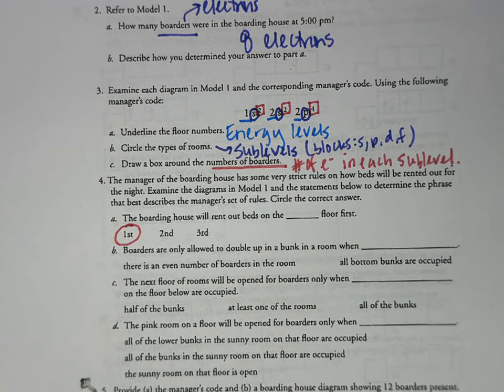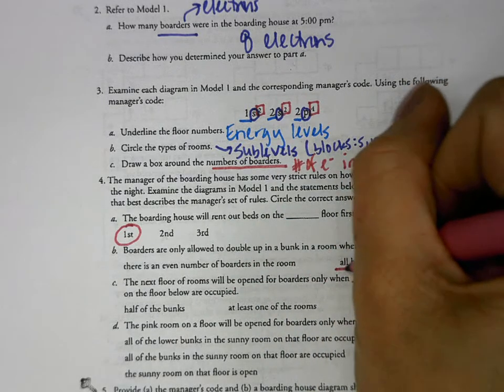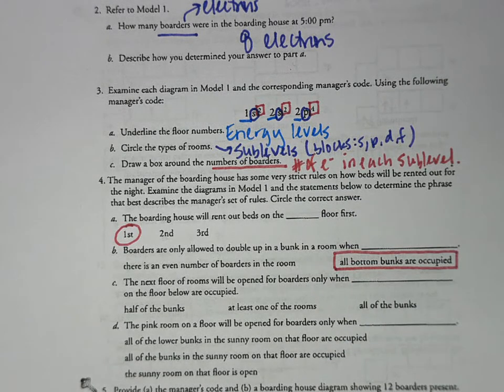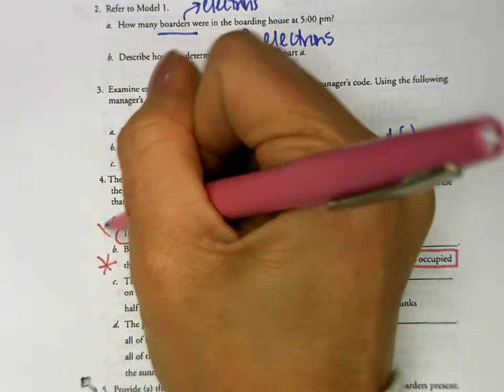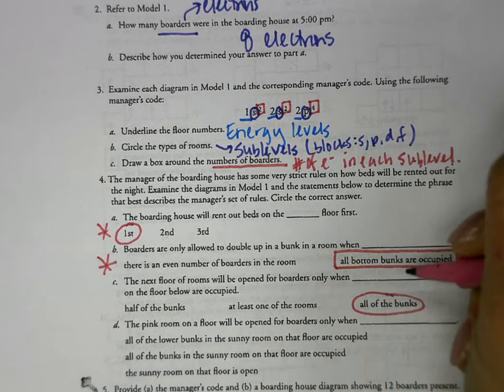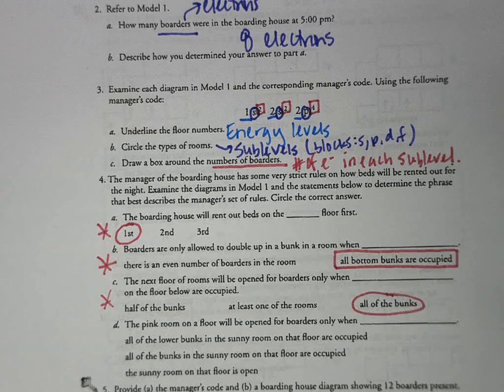Boarders are allowed to double up in a bunk in a room when there's an even number of boarders or all the bunks are occupied. And that should make sense, right? You don't want to double up with somebody on a bunk bed if there's a free bunk bed. You're going to go take that one. Okay, and this rule will come into play later. And this one. These are all important rules for later. The next floor of rooms will be open for boarders only when all of your bunks on the floor are occupied. All of these rules are going to be relatable to electron configuration and where they're placed. Okay, D. The pink room on a floor will be open for boarders only when.